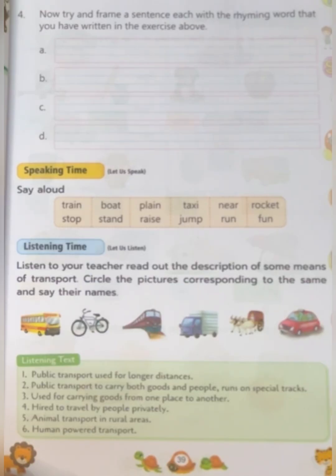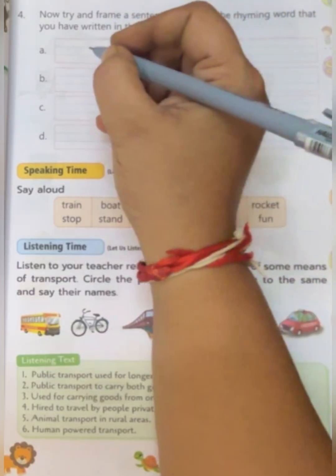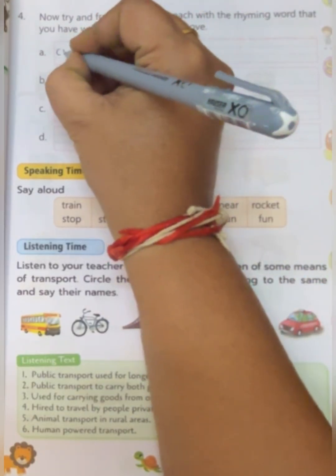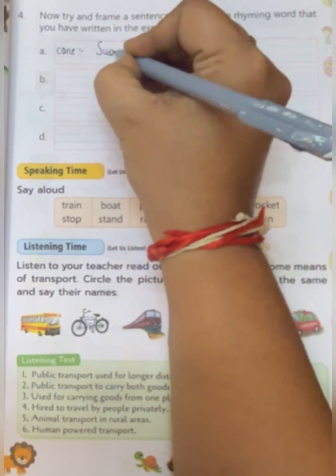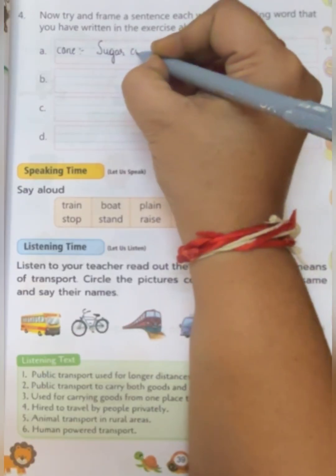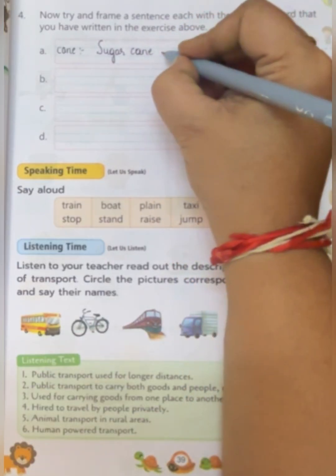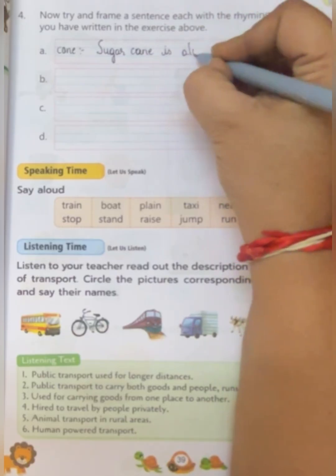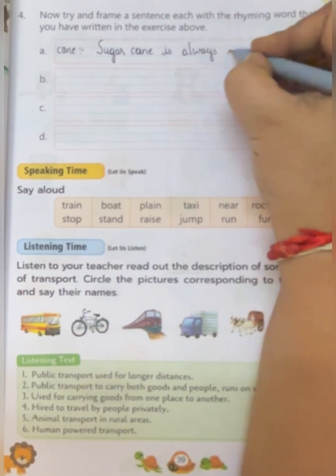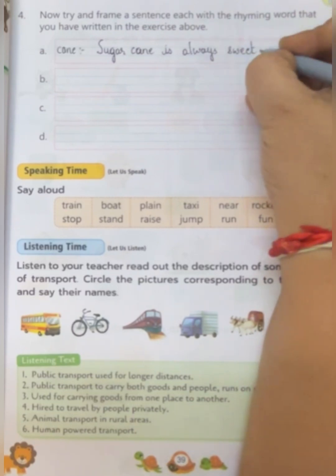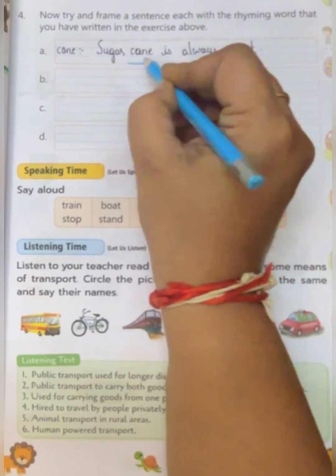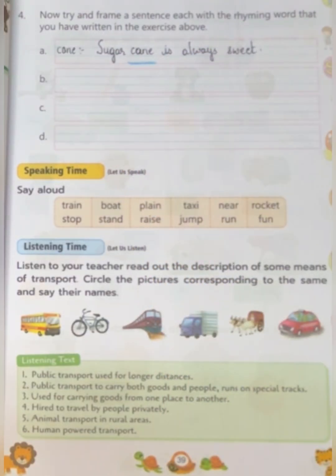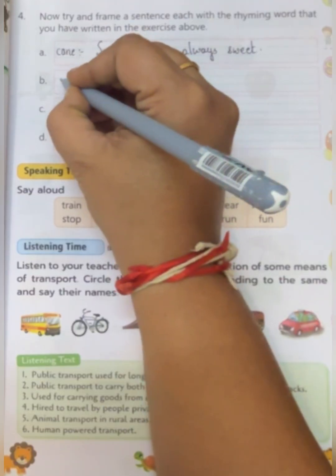Now try and frame a sentence each with the rhyming word that you have written in the exercise above. So what we had written for plane, we had written cane. So with cane, we'll see what we can write. Sugar cane is always sweet. Okay. Now we are going to underline the word from which we have formed the sentence. Next, for bus, we had written us.